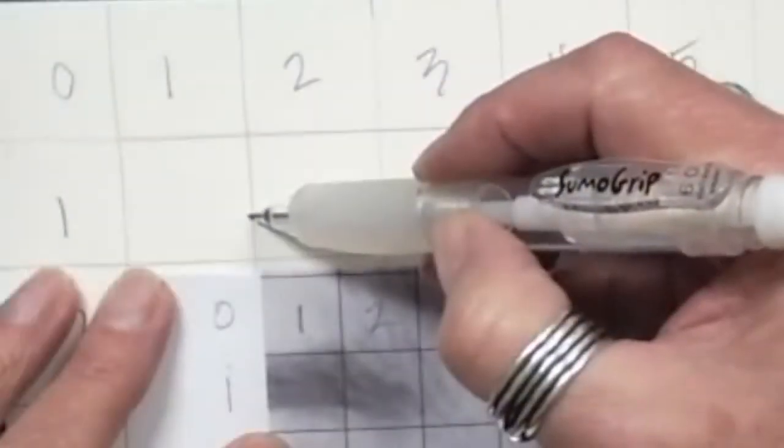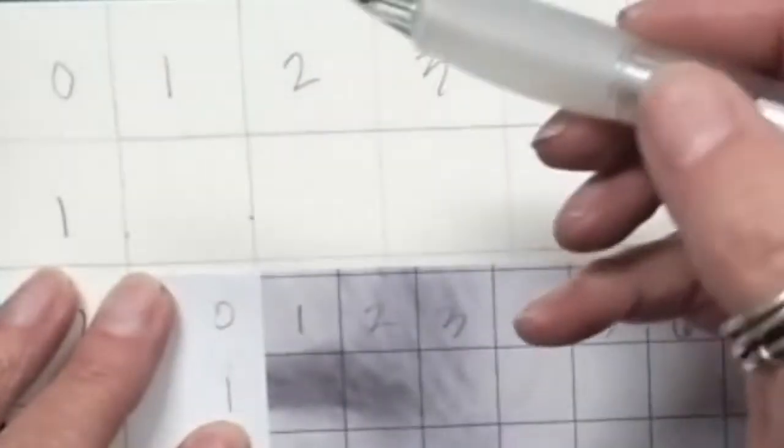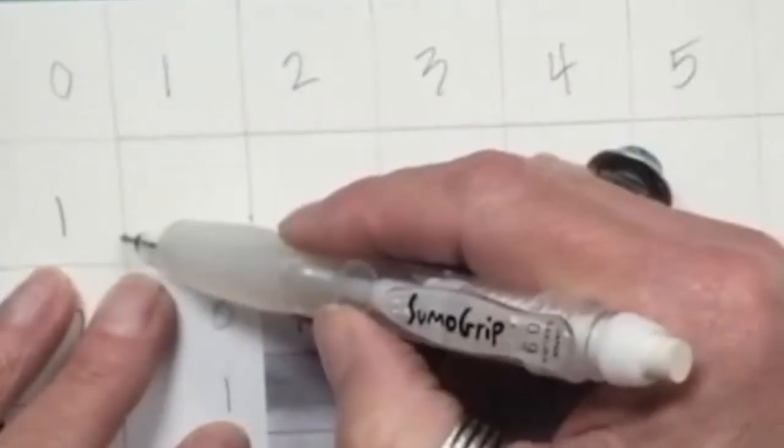So I'm going to go up 1/3 right here and put a little mark. And then I'm going to go over here and look, it's a bit smaller than that, and I'm going to put a little dot there. Now I'm going to draw this shape right there.